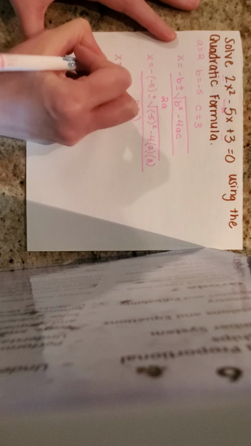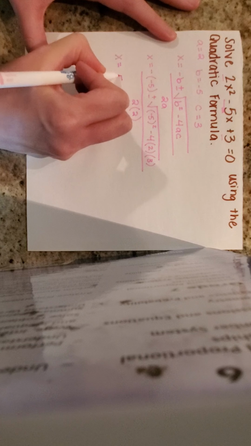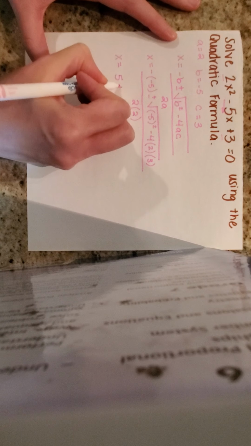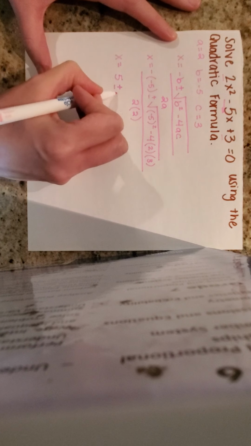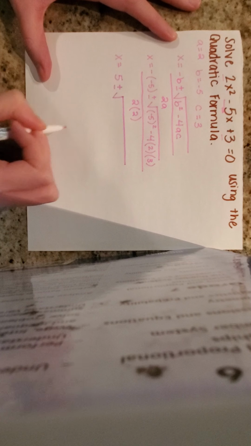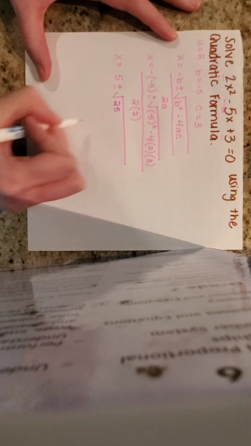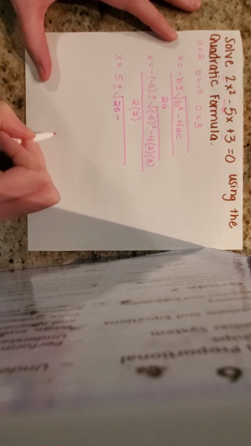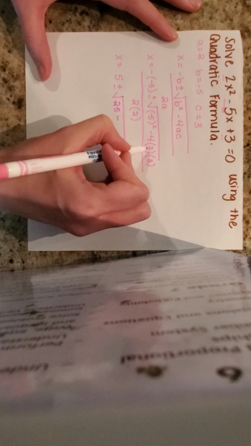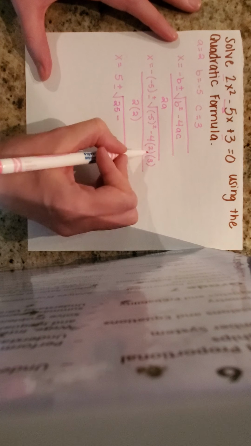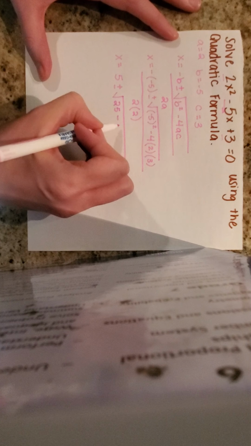So x is negative negative 5, which is a positive 5, plus or minus the square root of negative 5 squared, which is a positive 25, minus 4 times 2 times 3, so 4 times 6 is going to be 24.